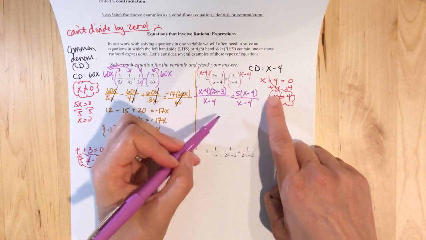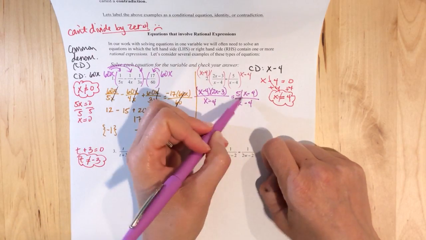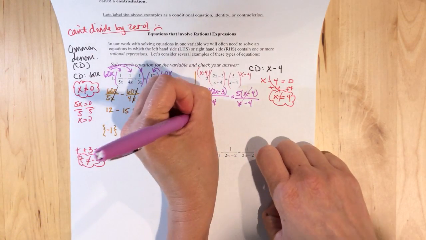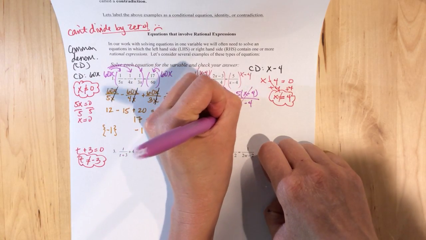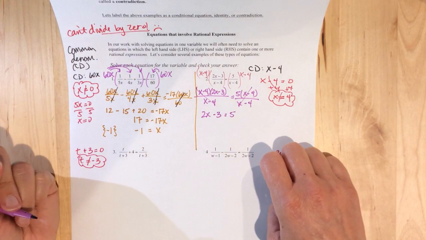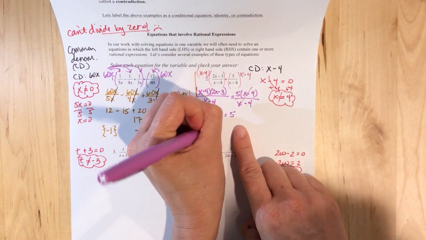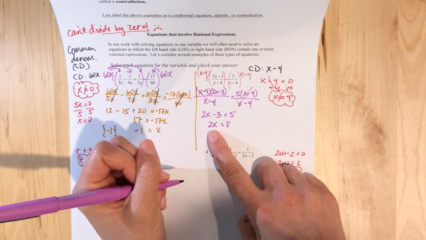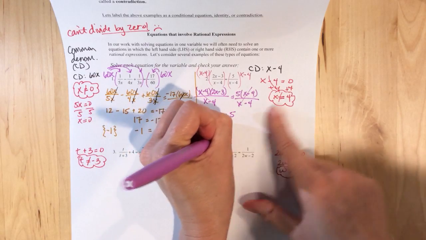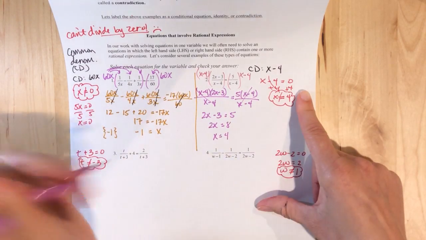So what happens to all the x minus 4s? They just reduce. And we're left with just that linear version again, 2x minus 3 equals 5. So now add the 3, 2x equals 8, divide by 2, x is equal to 4.